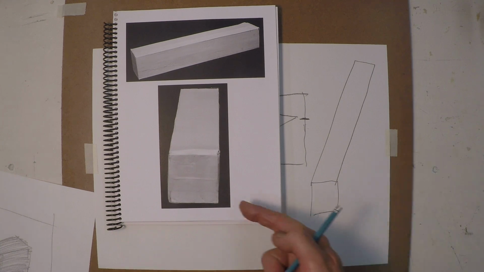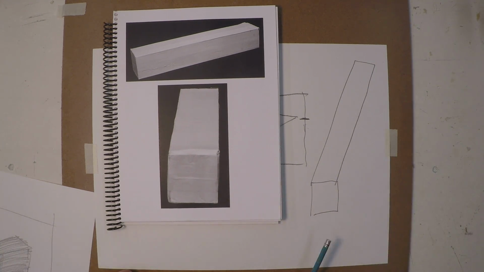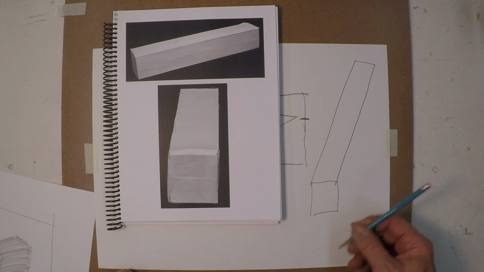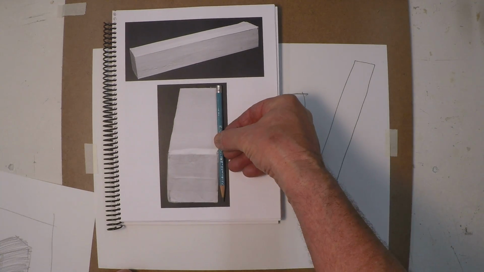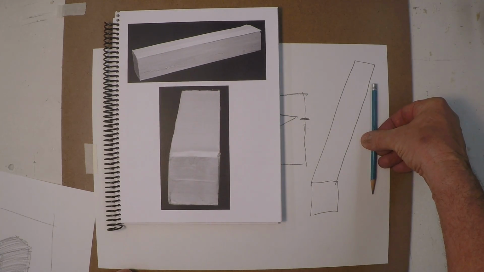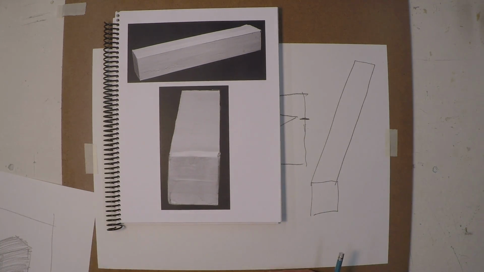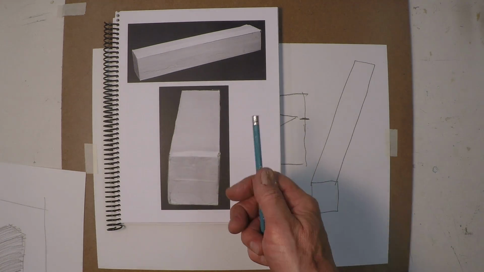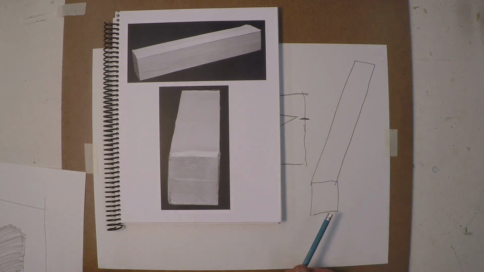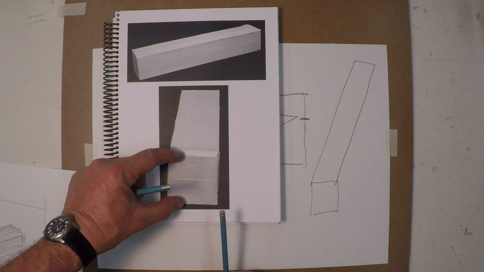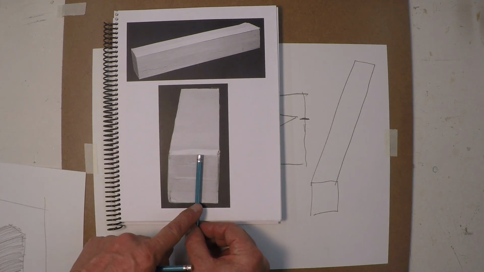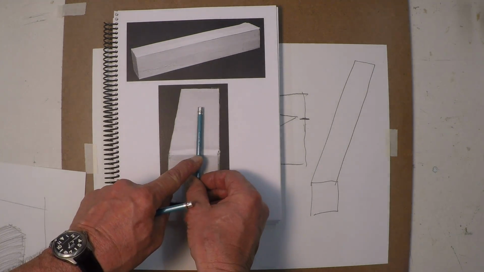Now, does that look like that? No. Well, what's wrong? Well, of course it's hard to, well, first of all, this line's pretty straight. This line over here is not. But see, what you think you see and what's actually there is not the same thing. So measuring like this is the only way to do that. And then measuring the relationship of this front shape to the back shape.